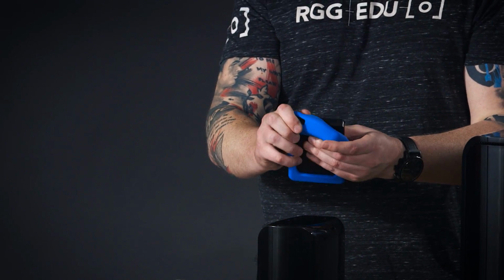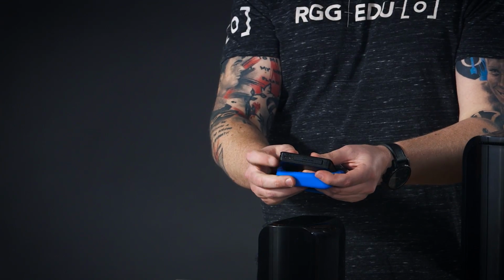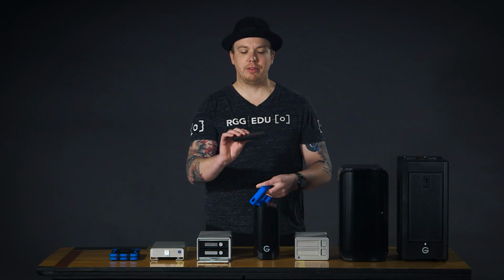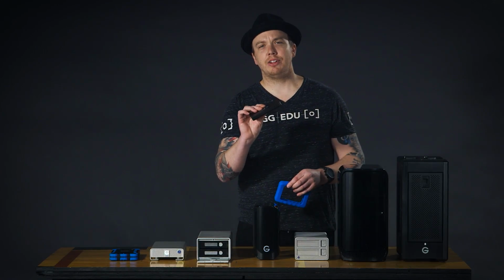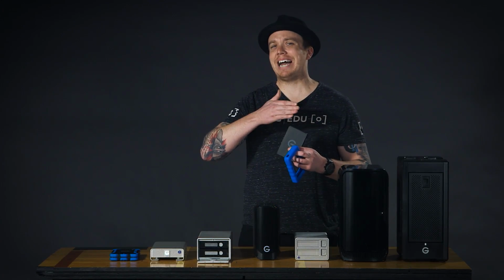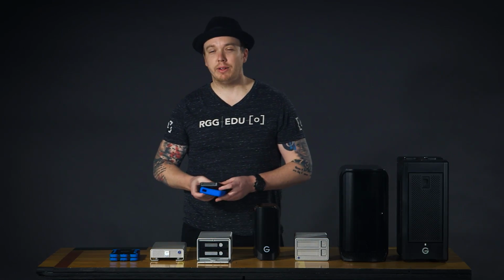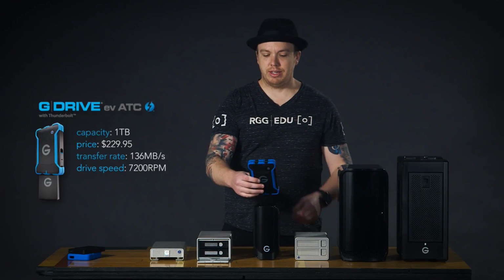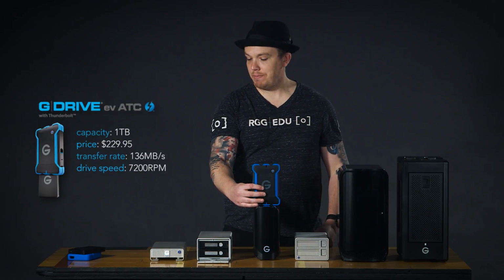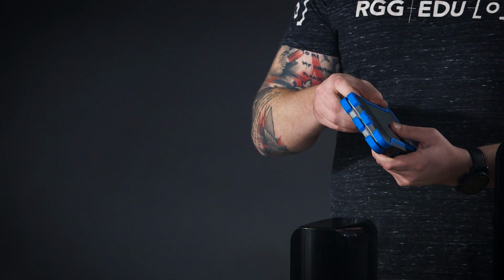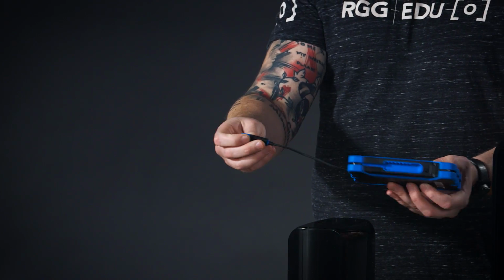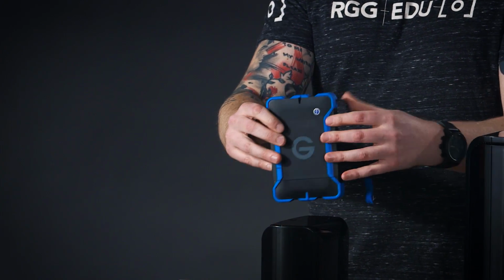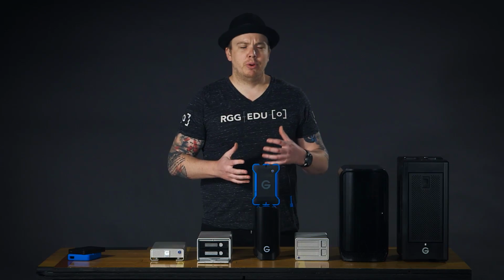This one itself is USB 3. So the connection here is going to be USB 3 only. But the nice thing about this drive is that you can get a case for it that also adds Thunderbolt and a little more protection, which is what's next to it right here. This one is the G Drive EV ATC. Essentially, this is a case that has a Thunderbolt cable built into it, and the case itself is waterproof. So it's shockproof, it's waterproof.